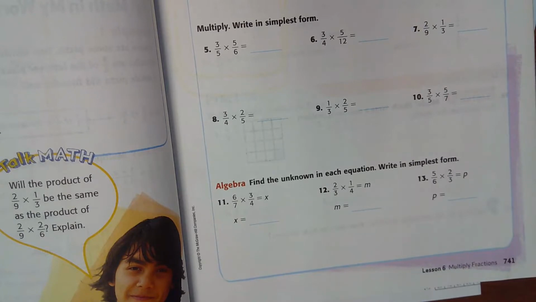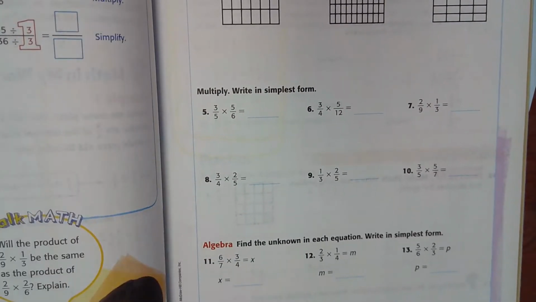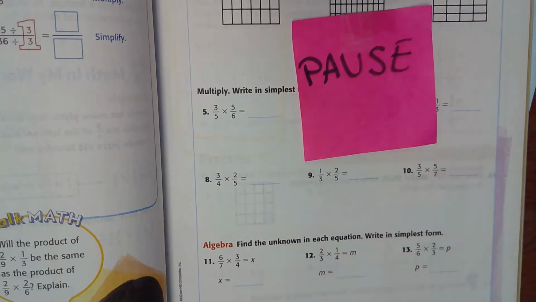And for this one, I want you to be able to check it. So start out, do page 741, pause this video. I am going to be putting the answers right up here so that you can see it real quickly.